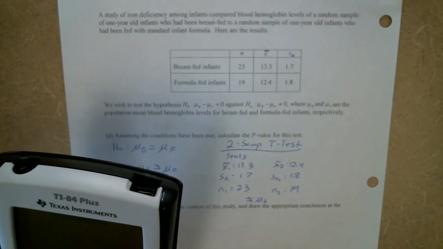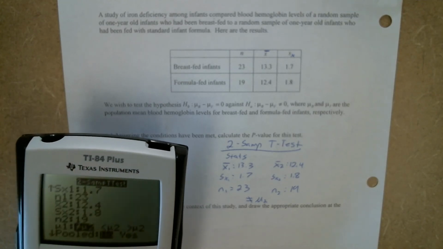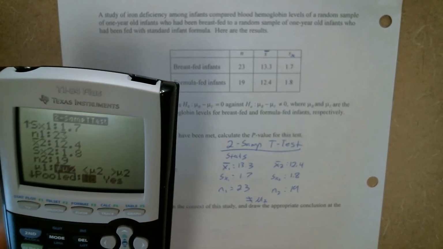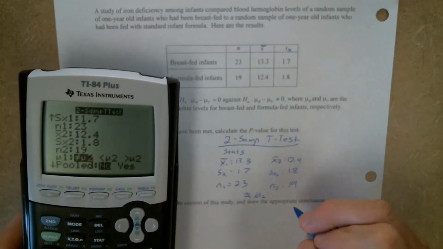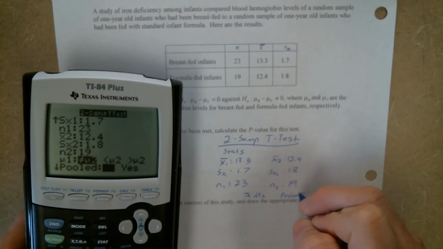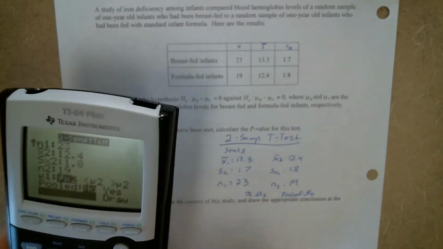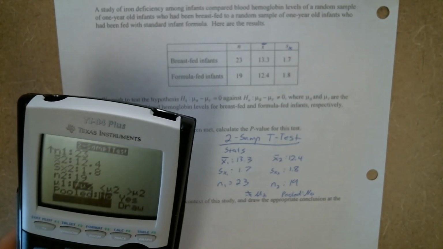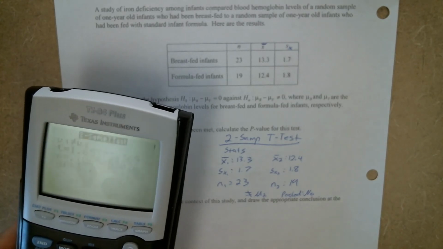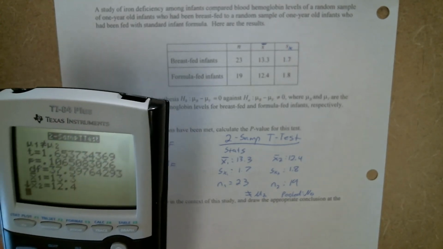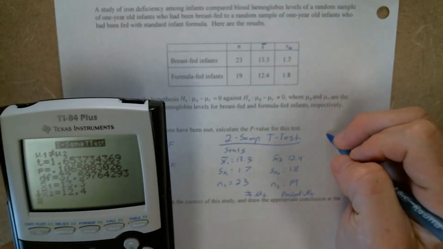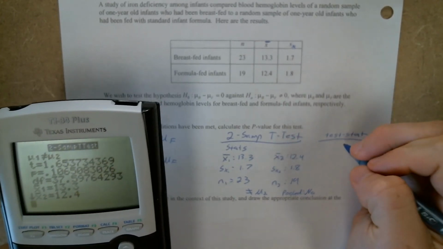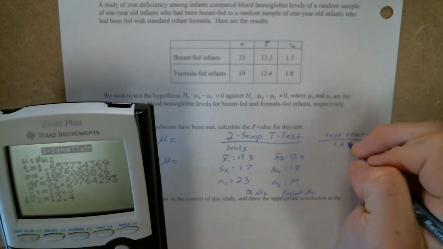Okay. So once that's all in there, again, pooled versus not pooled, we never pool, so we can just leave that as no. So we'll say pooled, no. But we never pool. That's like a relic of a time before better calculators. So we're not going to pool. We can hit calculate, and then that's going to give us our results. So our test statistic is going to be 1.65.